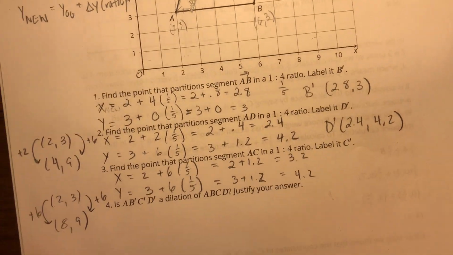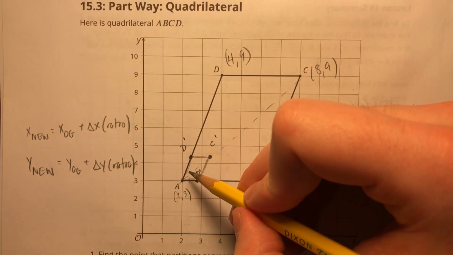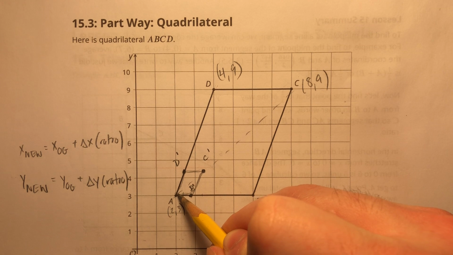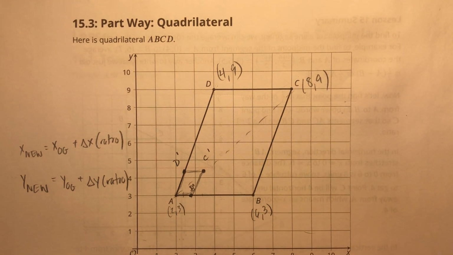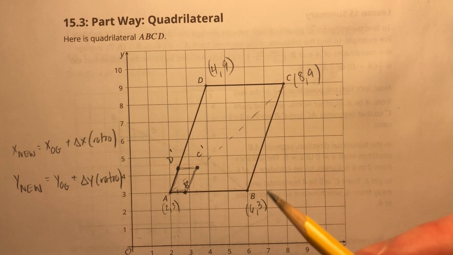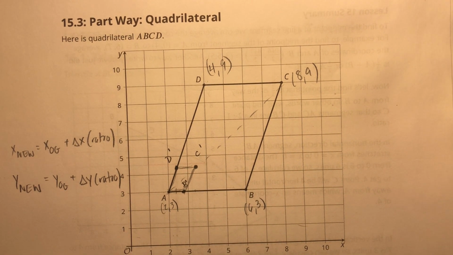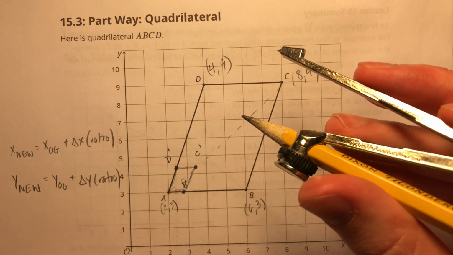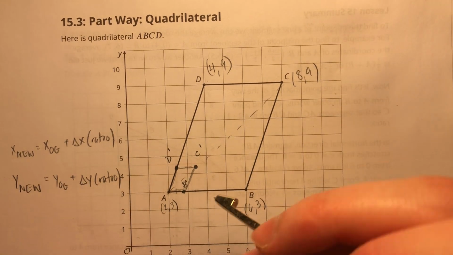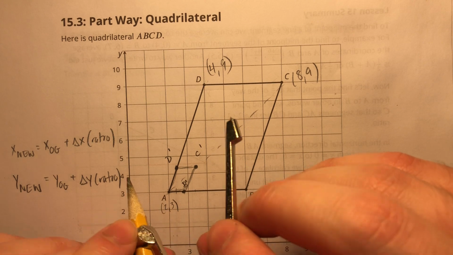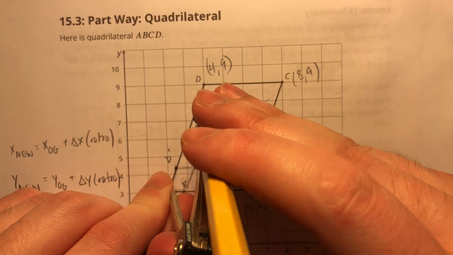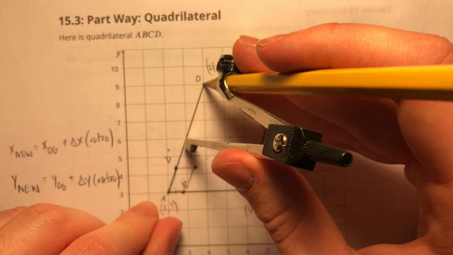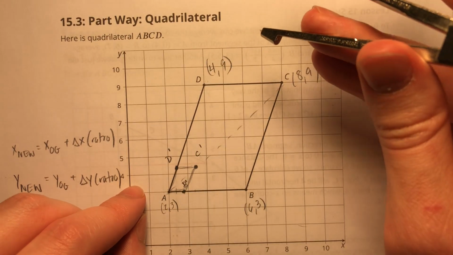So if we draw our lines of projection, we're going from A to D, A to C, and A to B. Now, you may not realize it, but when you're using a compass to do a dilation, especially if the scale factor is less than 1, let's say you're doing one of 1/2, we'd be cutting this side into 2 equal parts, and that midpoint would be our dilation of 1/2.